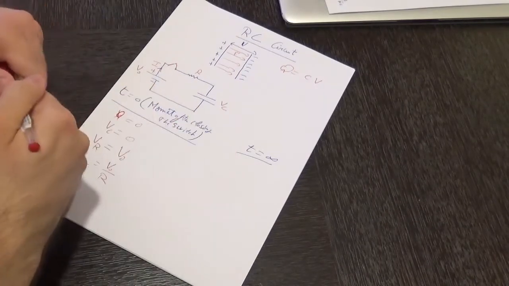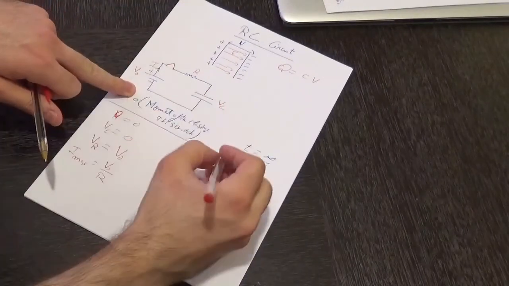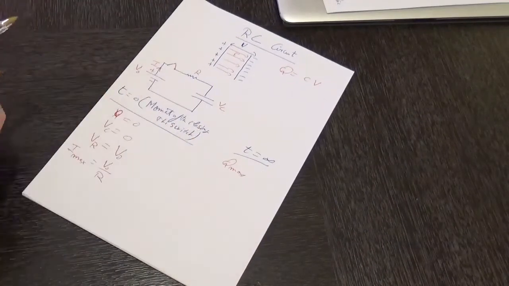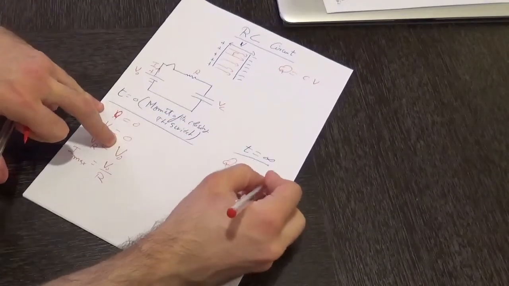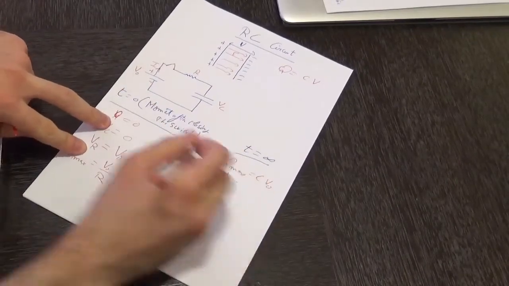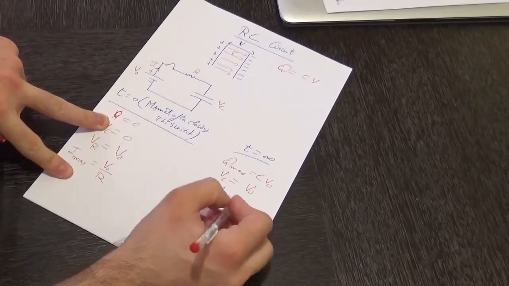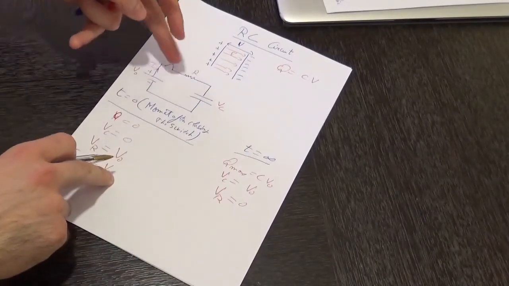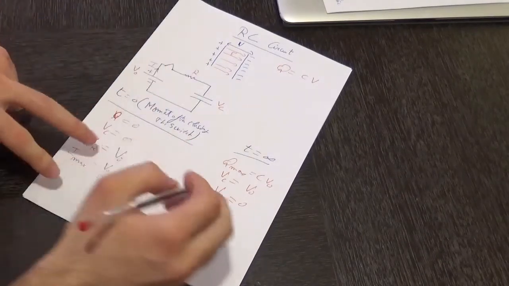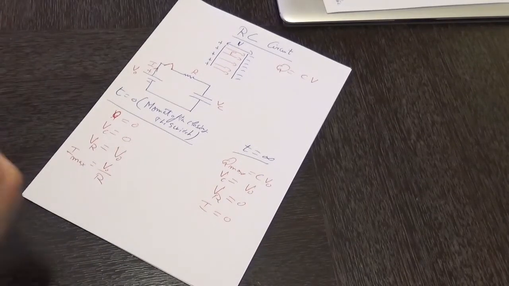So after t equal to infinity, after a long time has elapsed, now the capacitor is fully charged. So now we have Q max stored in that capacitor, which is equal to C times V0. And moreover, we have the voltage across the capacitor equal to the voltage of the battery. Therefore, the voltage across the resistor is going to drop to zero, because we don't have any electrical current flowing through that circuit anymore. And also we have the current I equal to zero at t equal to infinity.